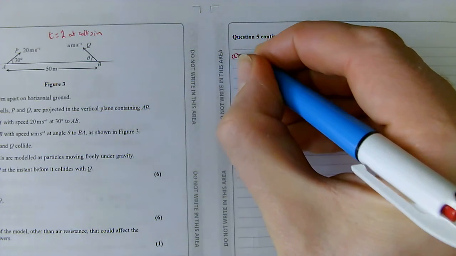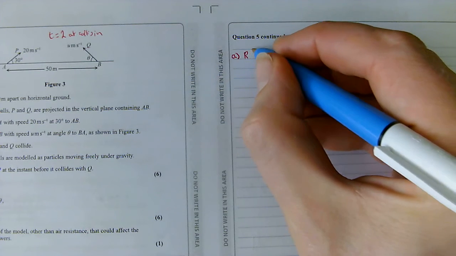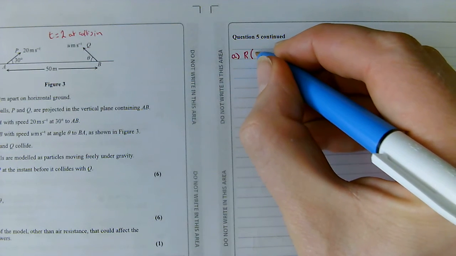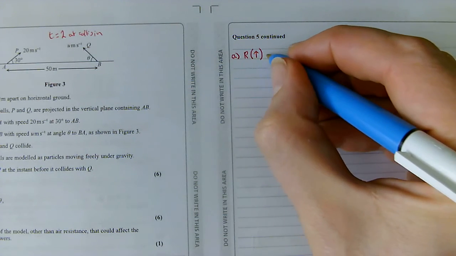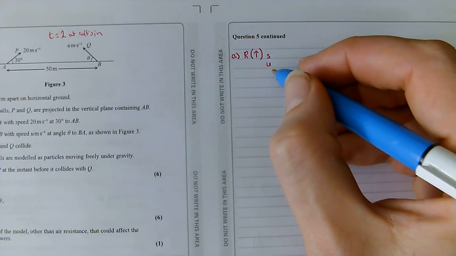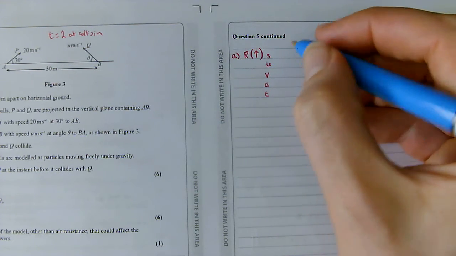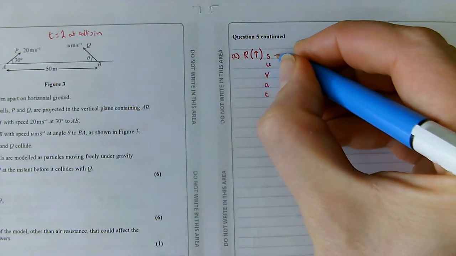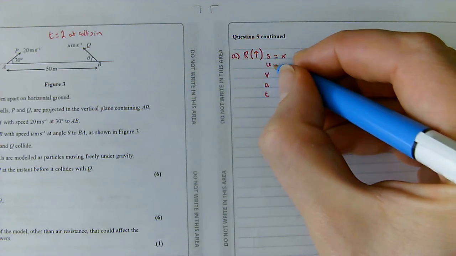What we're going to need to do is to resolve them vertically and horizontally, as is standard in these projectile questions, and we're going to look at the vertical components first. Okay, so we're going to write down our suvat. Now, we don't know S. We do know U. U is the initial velocity.